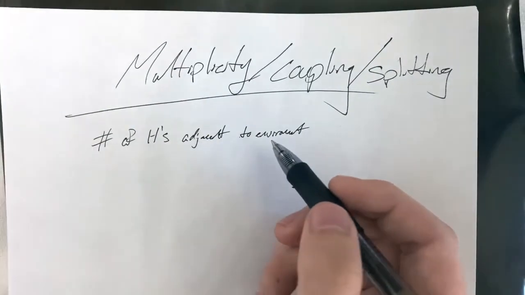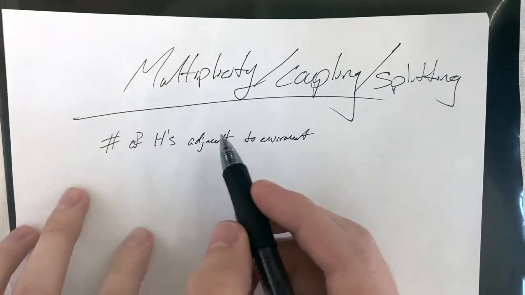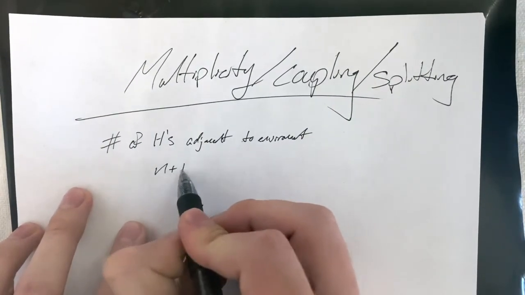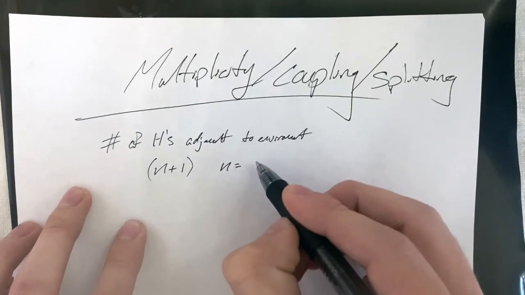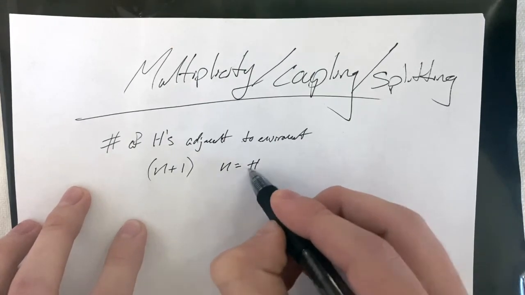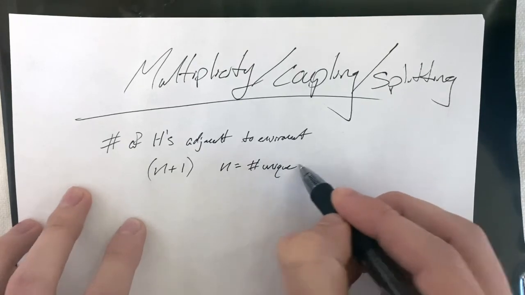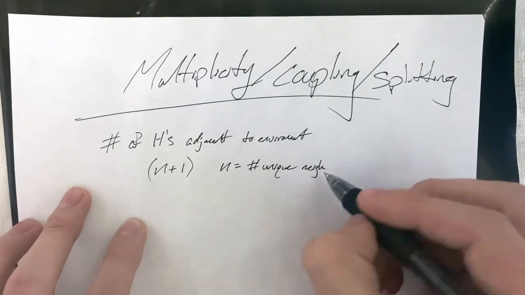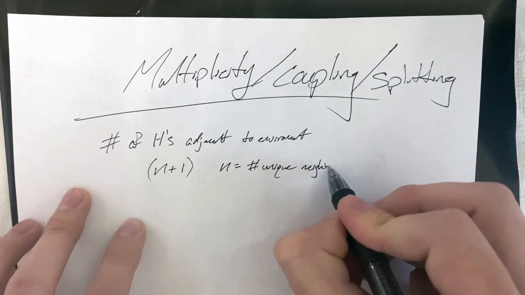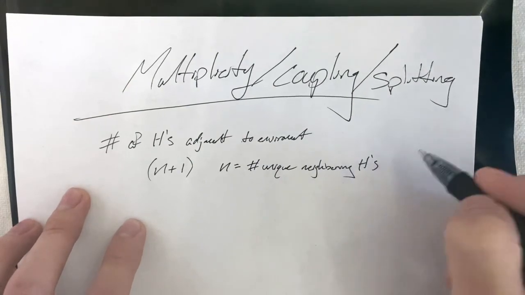And the rule that we use to determine this is n plus 1. And what n equals is just the number of unique neighboring or adjacent hydrogens.